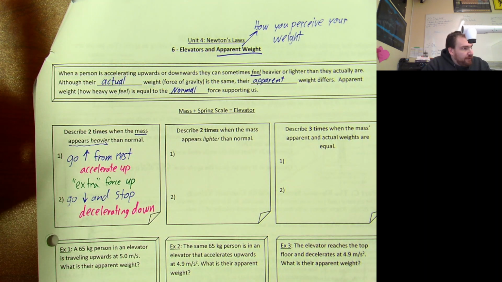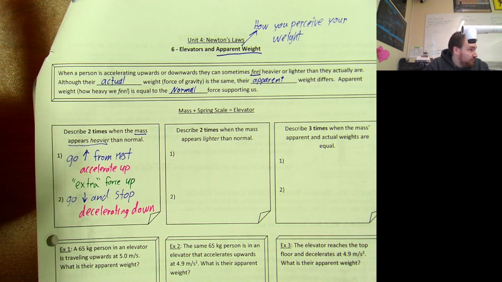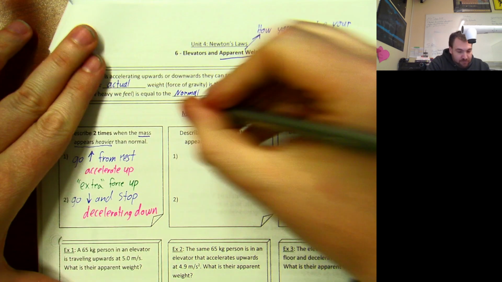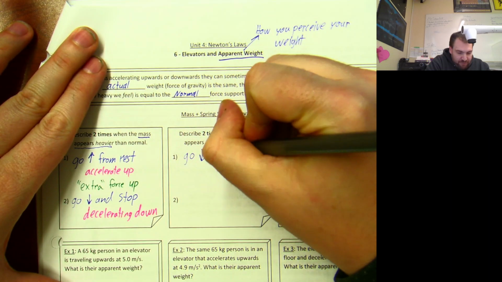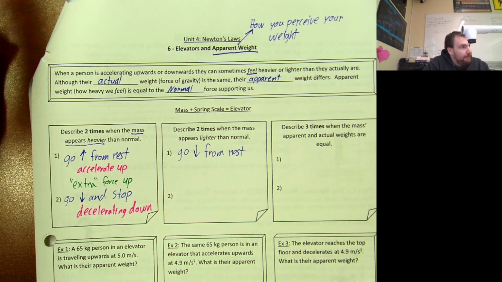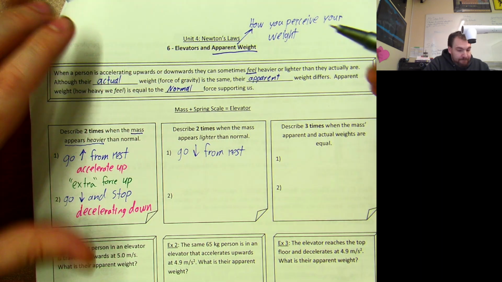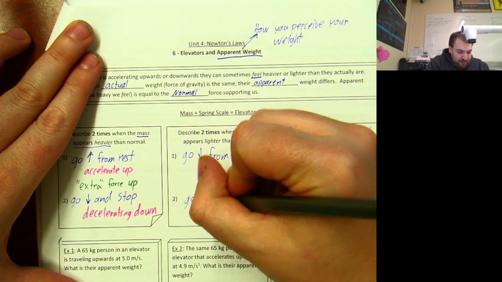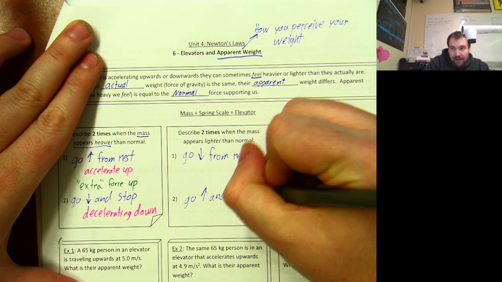When does your mass feel lighter? In an elevator. Tristan. When you go down from rest. Or going up and stopping.